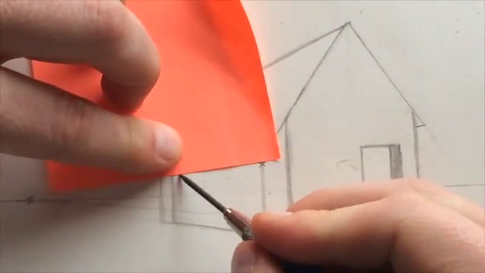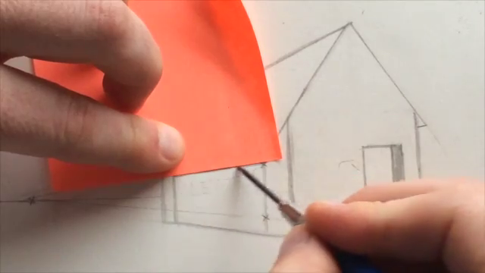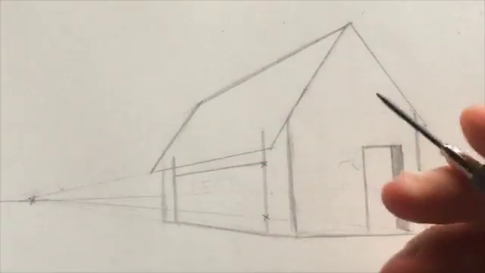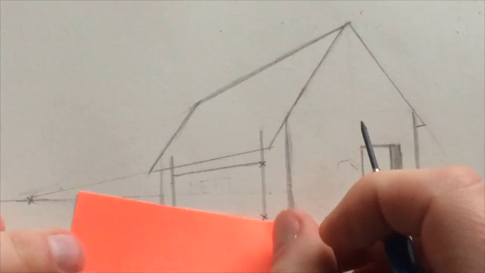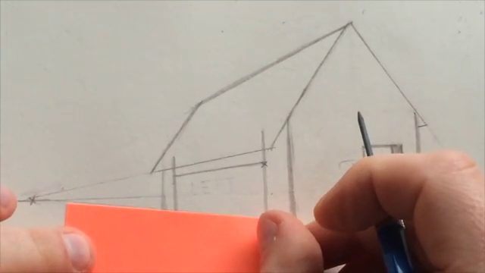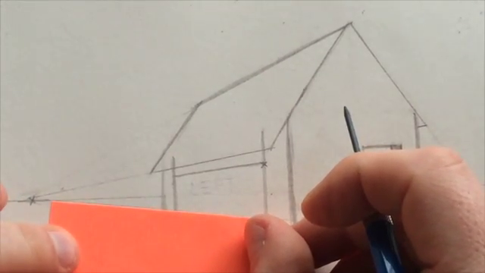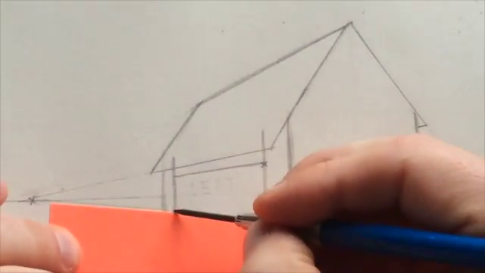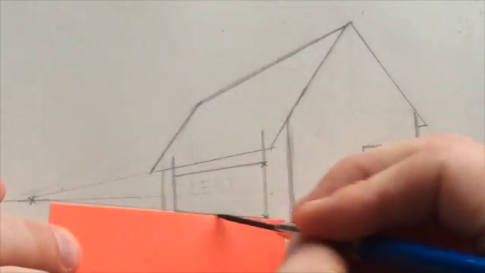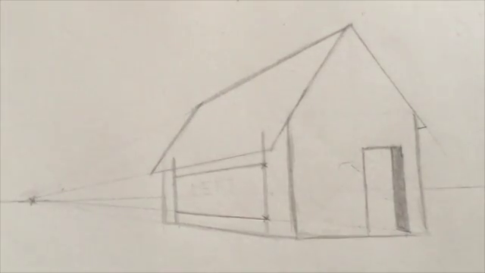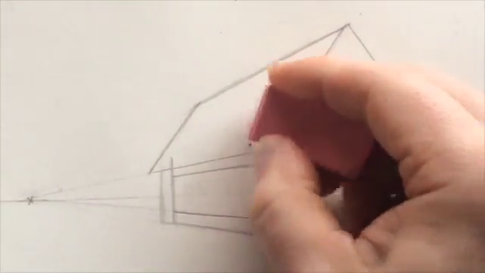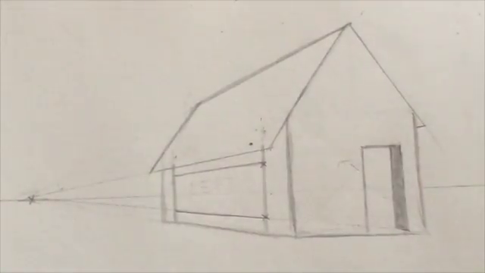Now I can draw a diagonal line on top, and I can do the same thing on the bottom. I'm lining it up with that vanishing point over there. Oh, need a little bit bigger post-it note. And I can go ahead and erase some of these construction lines so that my drawing actually works out.